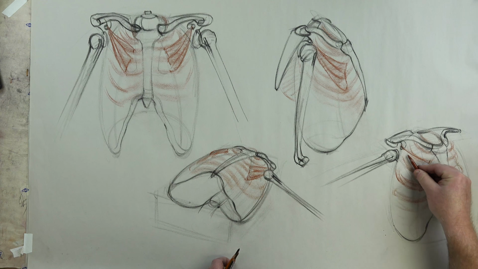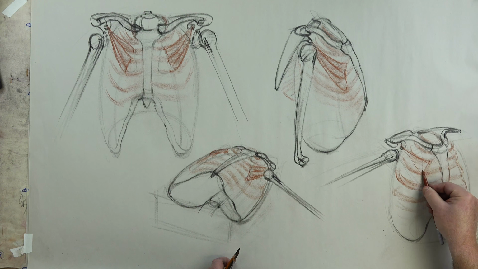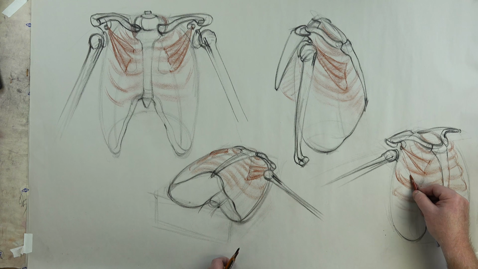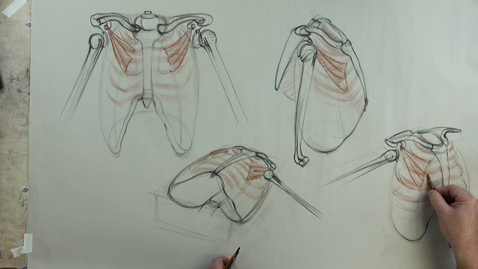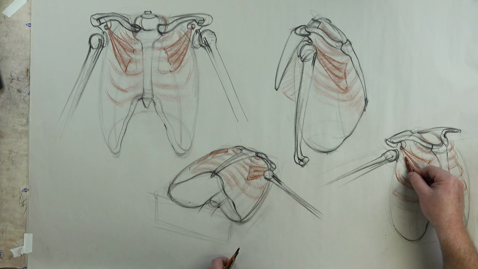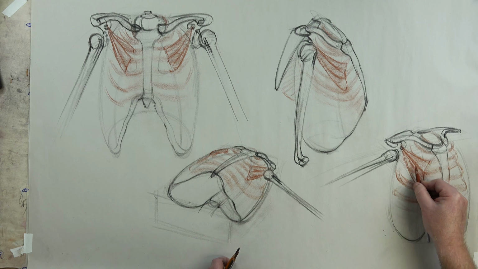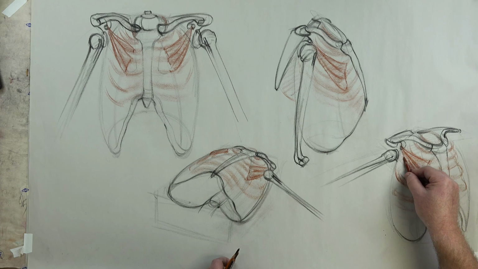Here, coming down, processing here and then over. The whole thing is a triangle. The triangular form through there like so. Kind of three little heads to it, straighten it, and we'll tone that down. And we don't want to deal with this side too much. So that's the pectoralis minor.